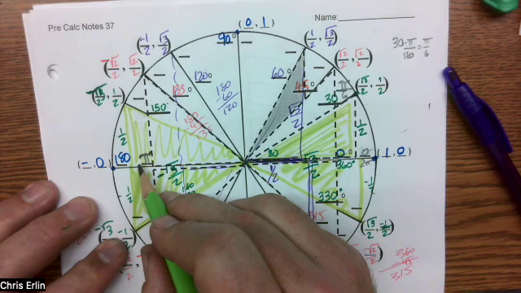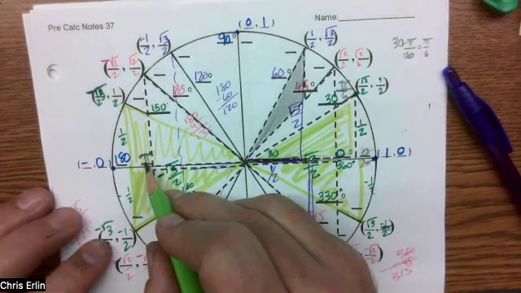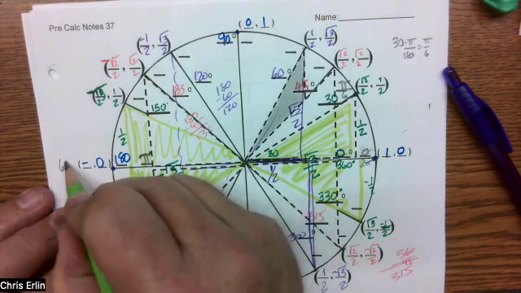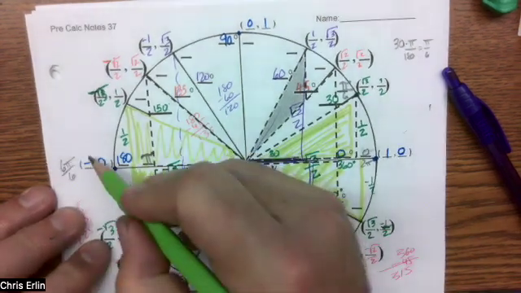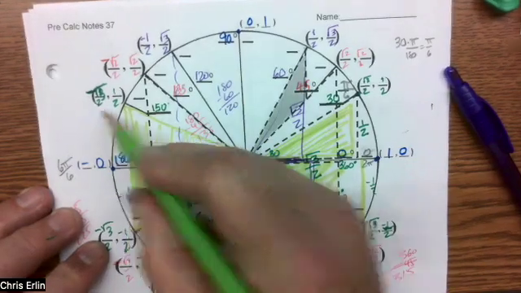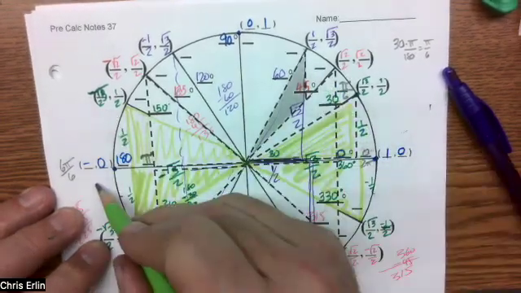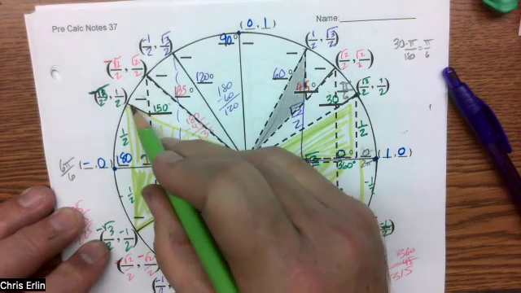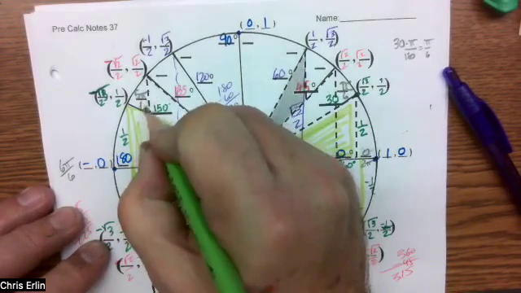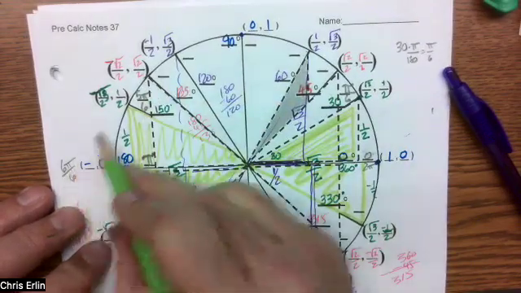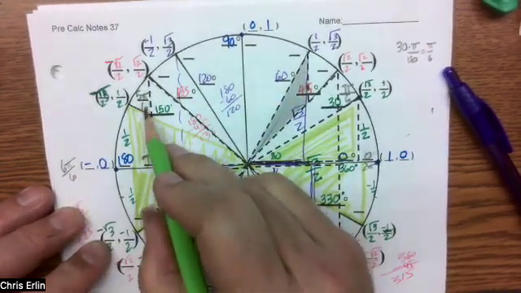How many sixths are in a full pi? Right. I could treat this as 6 pi over 6, couldn't I? So when I go back 1, I'm subtracting 1/6 from 6/6. What's the radian measure here? 5 pi over 6. Not 6 of them, because I subtracted 1. So now I've got 5 of them.